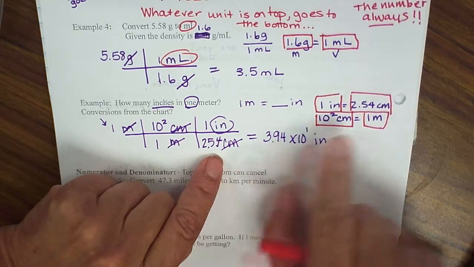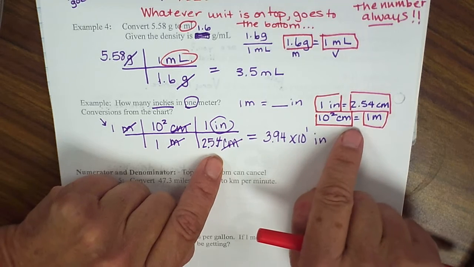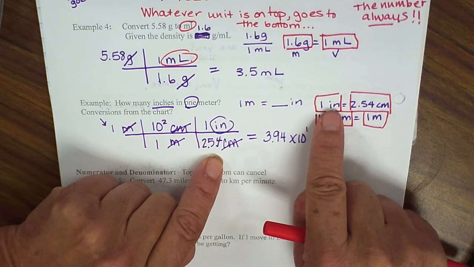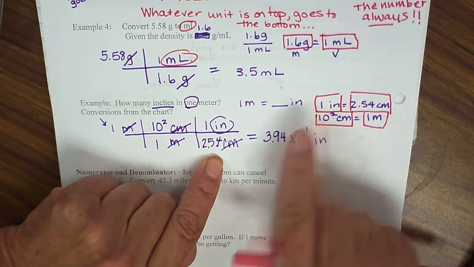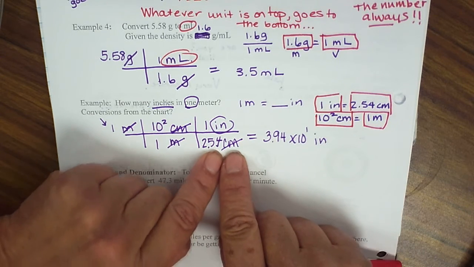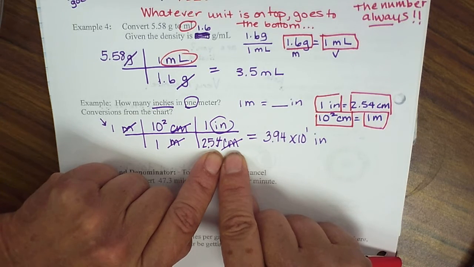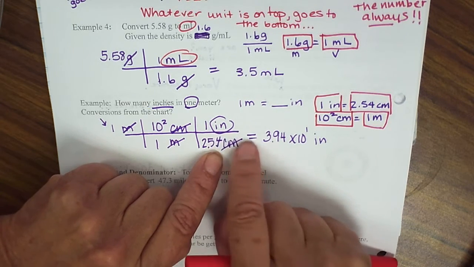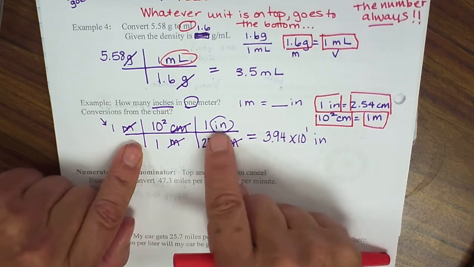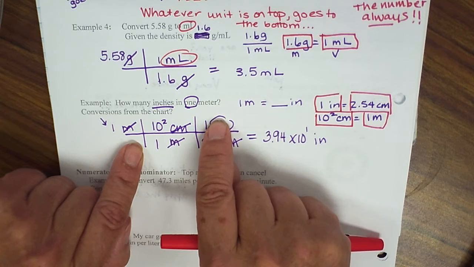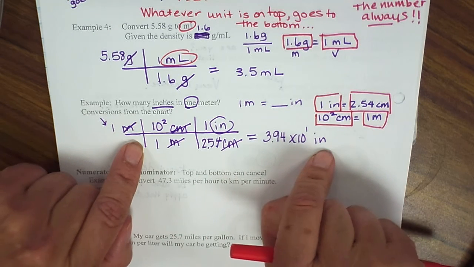So now I look, which conversion do I have that has centimeters in it? I have 2.54 centimeters to 1 inch. So I put my 2.54 centimeters because the number must stay with the unit. And then 1 inch goes up top. Now I cancel my units and look, I'm at my end of the journey. So I circled that. My inches are here, and then I run my math.